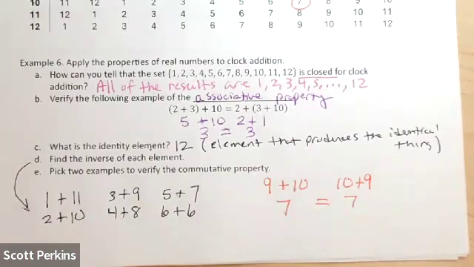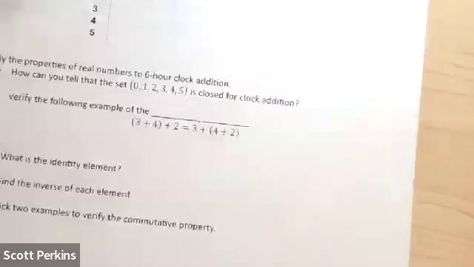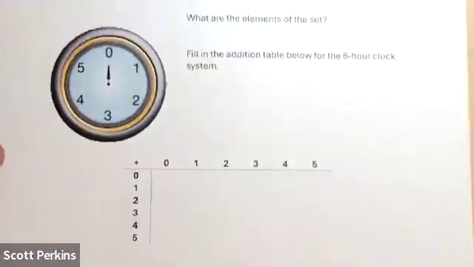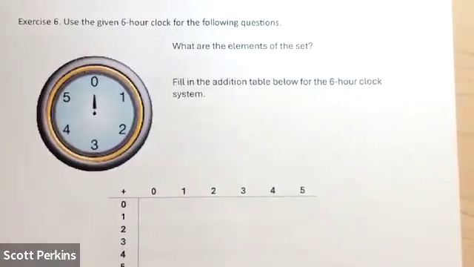So here's what you're going to do. This is the last thing for this section. We're going to flip the page. And what I've done is I've changed the clock. Instead of going 1 through 12, it goes 0 through 5. And you're going to pause and take as much time as you need.